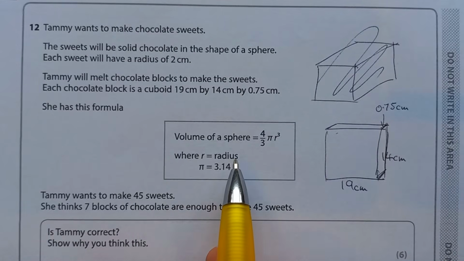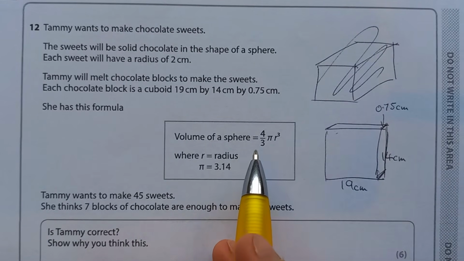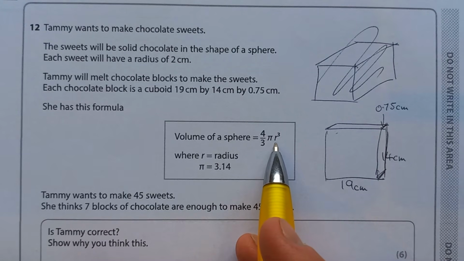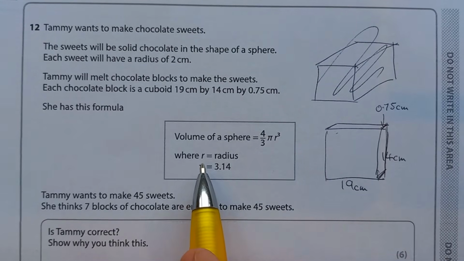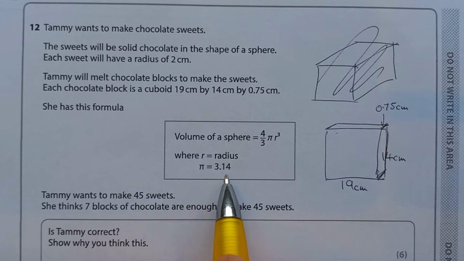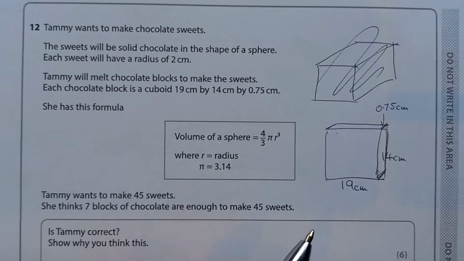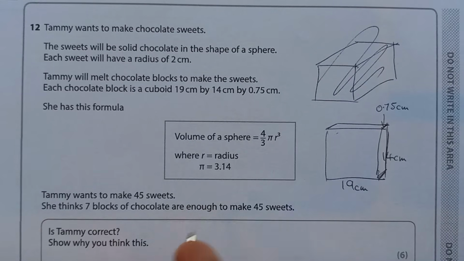Okay, she has this formula. The volume of a sphere is 4/3 times pi times the radius cubed, where r equals the radius and pi equals 3.14. Tammy wants to make 45 sweets. She thinks 7 blocks of chocolate are enough to make 45 sweets. Is Tammy correct? Okay, so we've got to work out how much we need for all the sweets and also how much we've got from the chocolate, so we can compare the two.